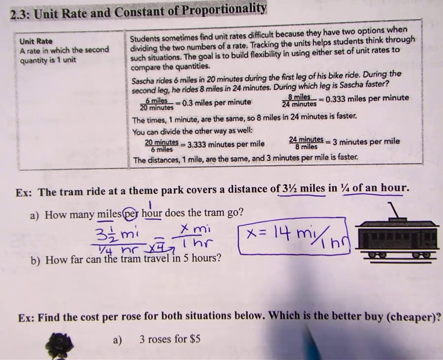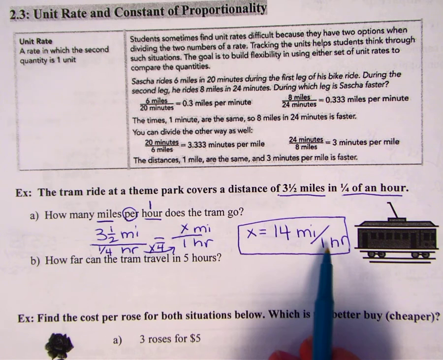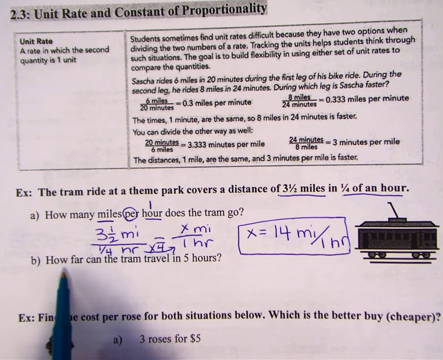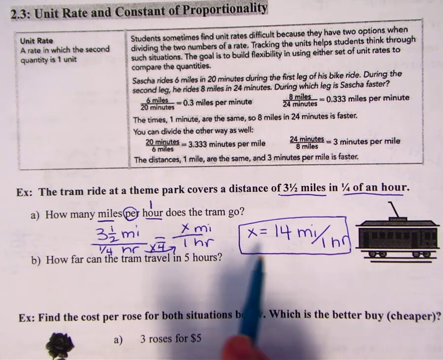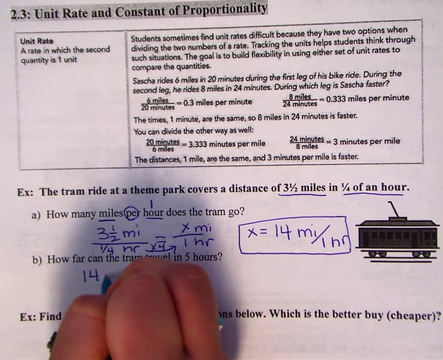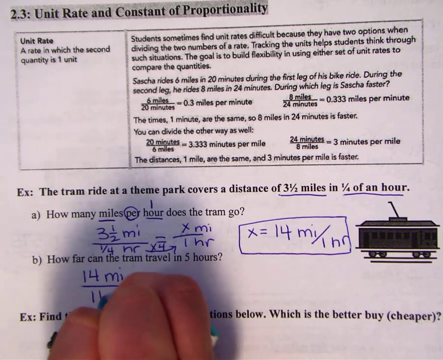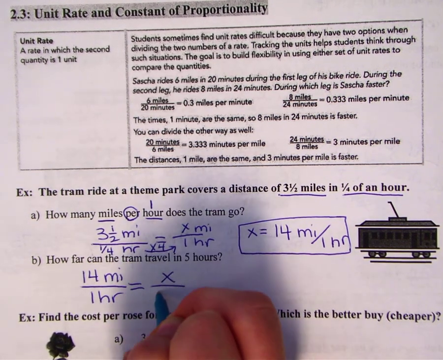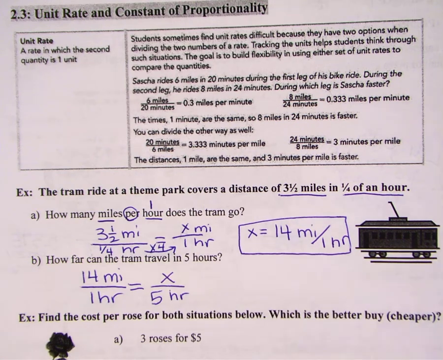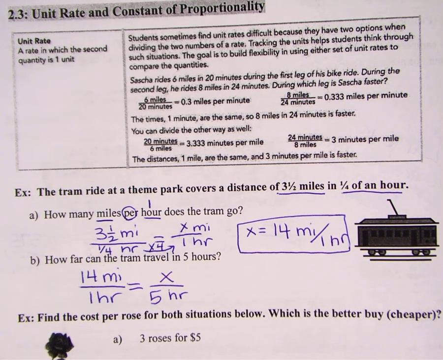Okay, so then if we go 14 miles for every 1 hour, the question is how far can the tram travel now in 5 hours? So it's 14 miles in 1 hour, okay, we want to know how much can we go in 5 hours. So you can set that up as a proportion to solve it.